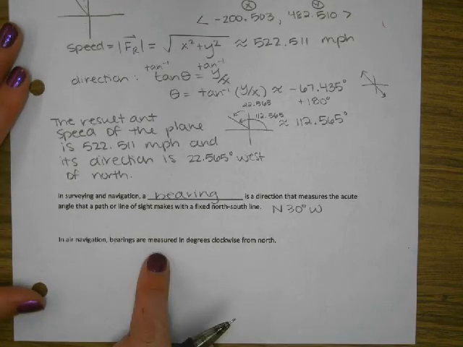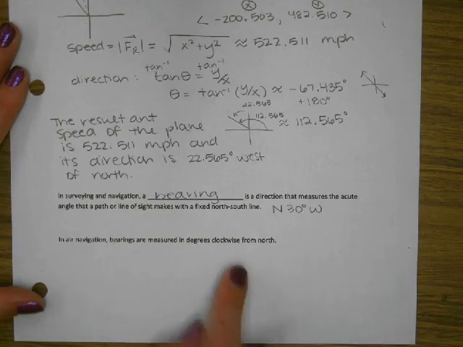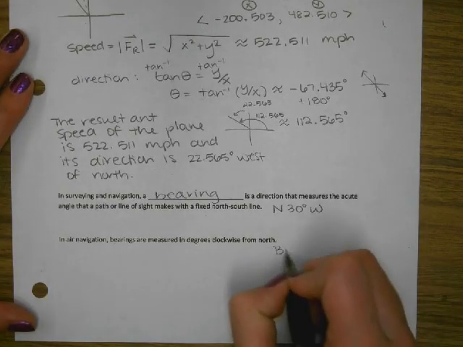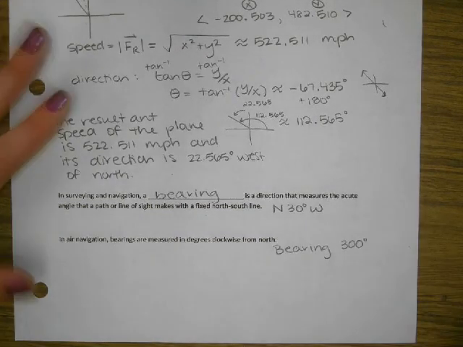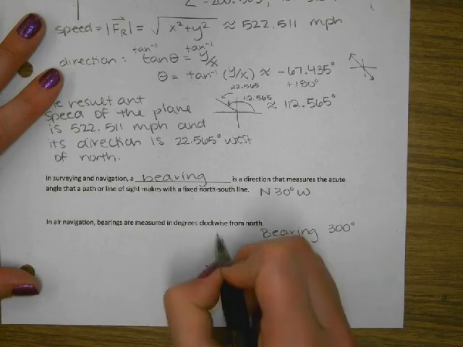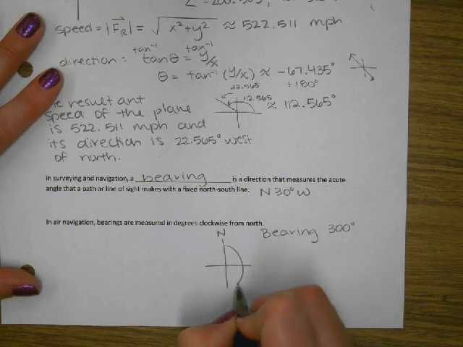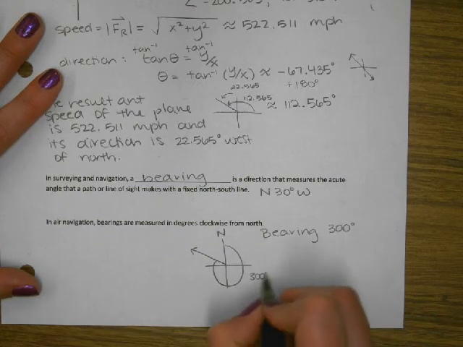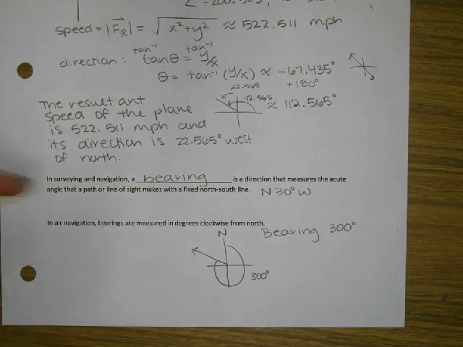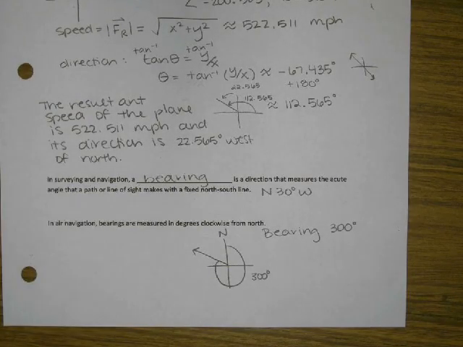In air navigation, bearings are measured in degrees clockwise from north. So it might just say something like bearing 300 degrees. So this does not have to be an acute angle. And then you would say you start at north and you would go around. There's 270, 300 would be a little bit more. And then you would say that's a bearing 300 degree angle. So there's two different ways they reference angles in real life, because in real life, we start at north or we start at south. We use those cardinal directions. We don't usually do our angles in terms of the positive x-axis because that would be weird.